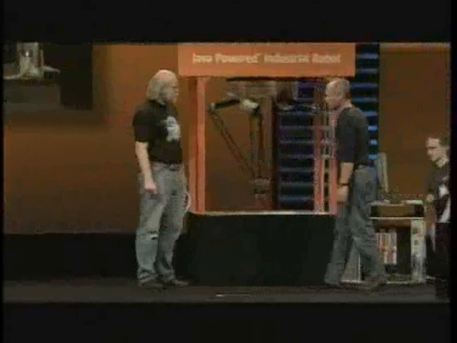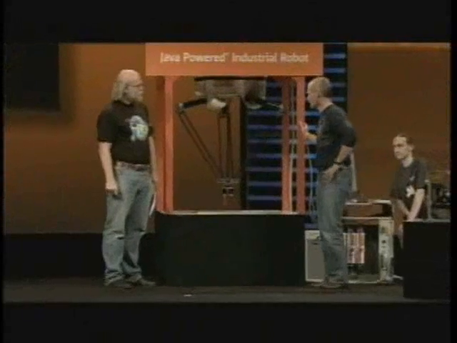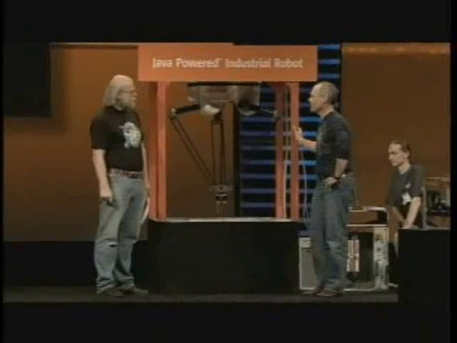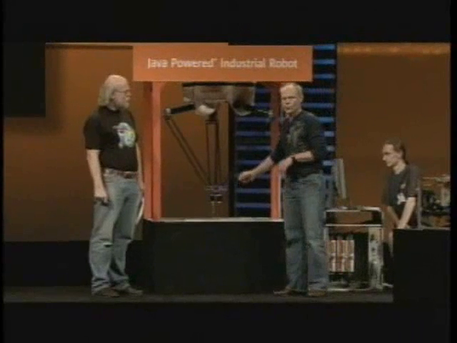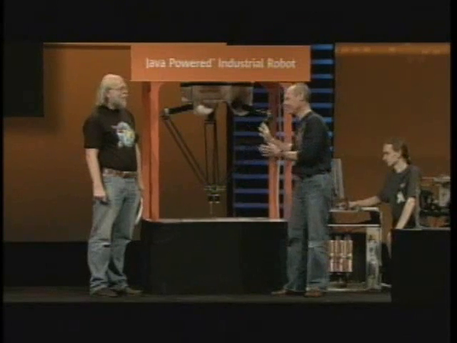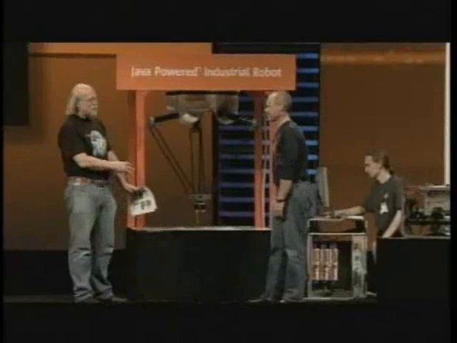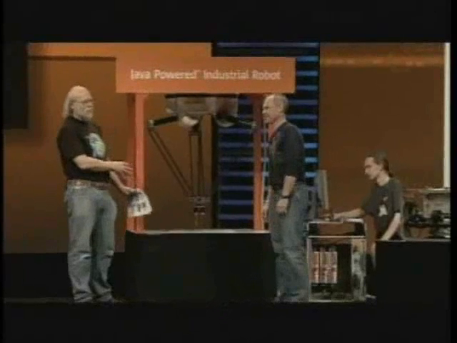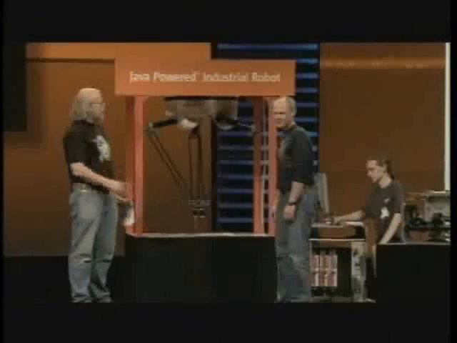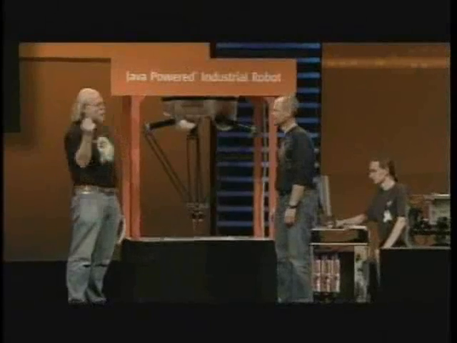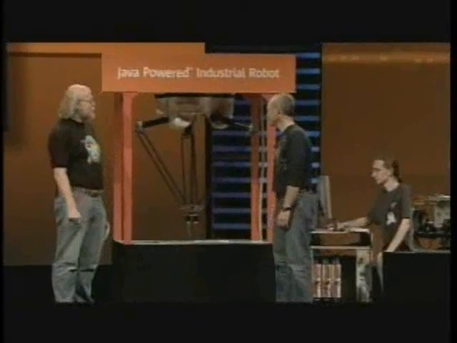It can accelerate at 10 Gs. That means this end effector will go from 0 to 280 miles an hour in a second. This is not a toy. Now we're not actually doing that today. This has really wimpy power supplies attached. It has a high coefficient of lethality, so we had to be careful at the show.